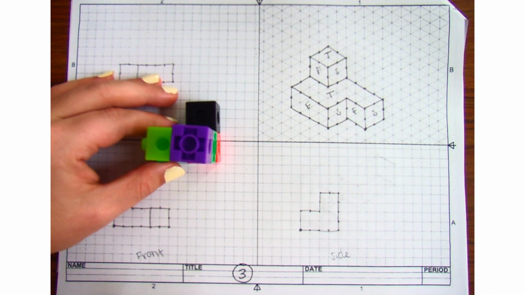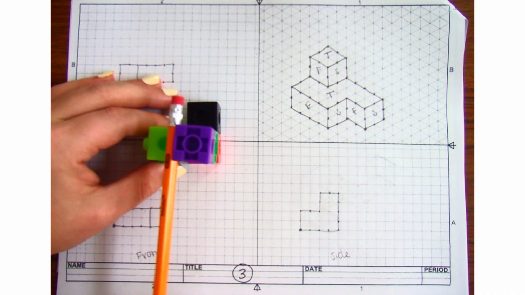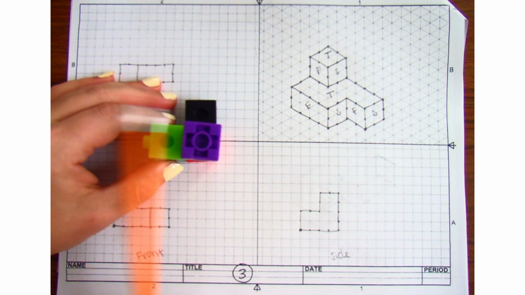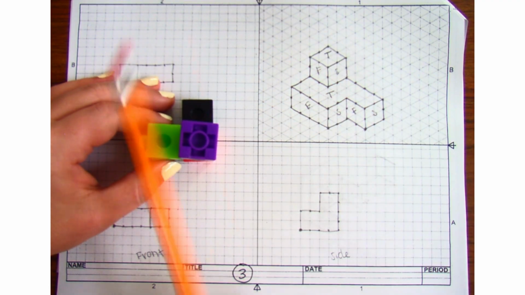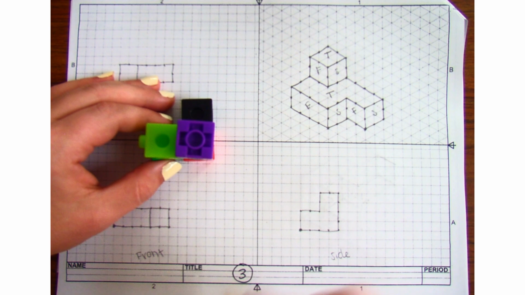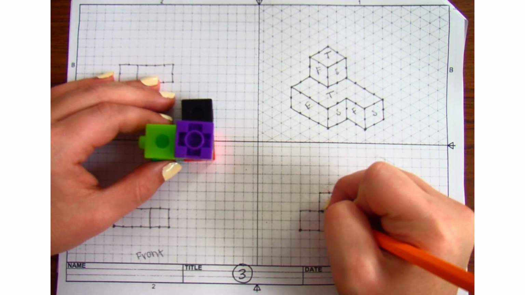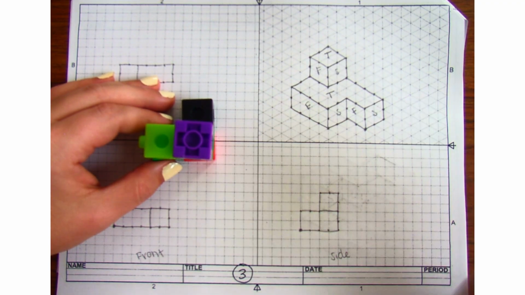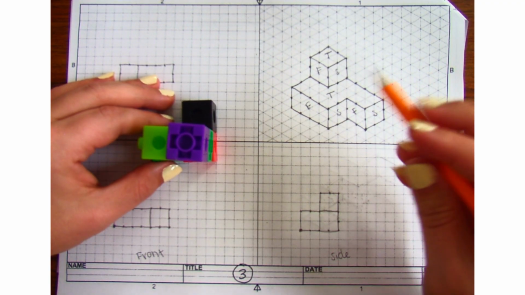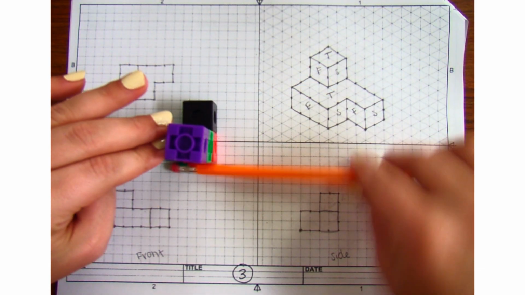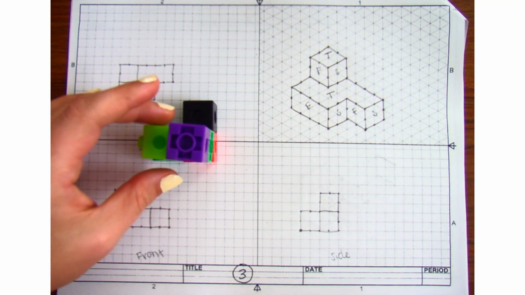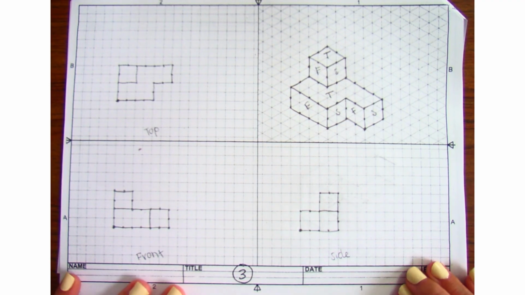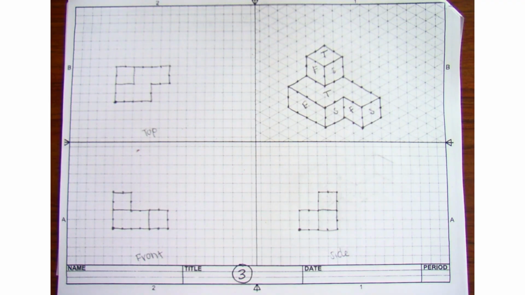Then we need to check for cliffs and sinkholes. Pencil should fall here where the purple and the green meet. And then it should fall from purple down to the black one. So we have 2 cliffs on either side of the purple cube. So that would be here and here. And then check for sinkholes, which it doesn't have any. So that is our finished side view. And this is our finished multi-view for page 3. Once you're done with this, flip to page 4.